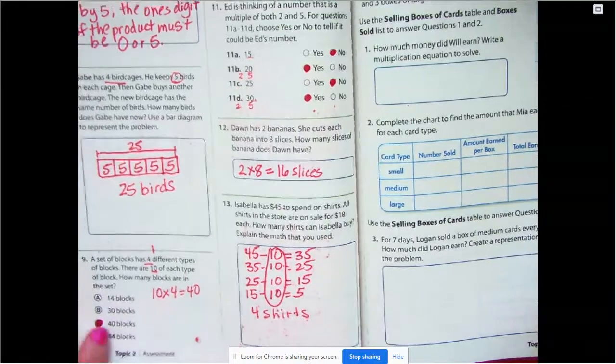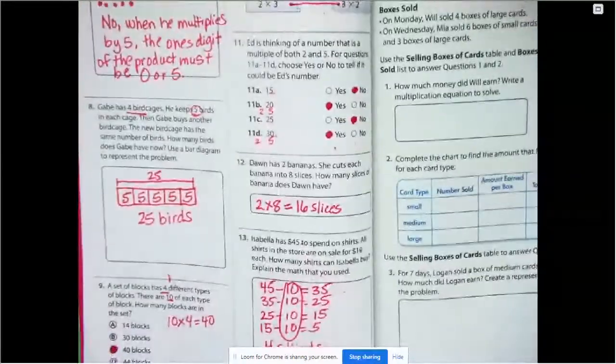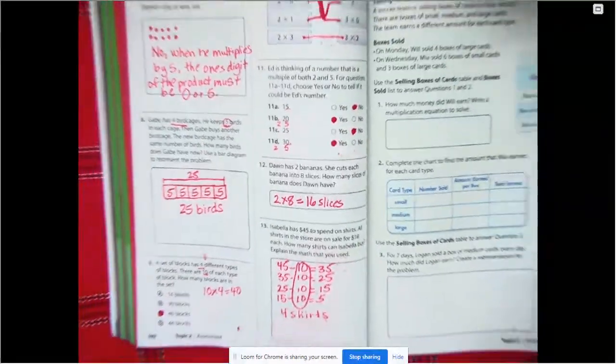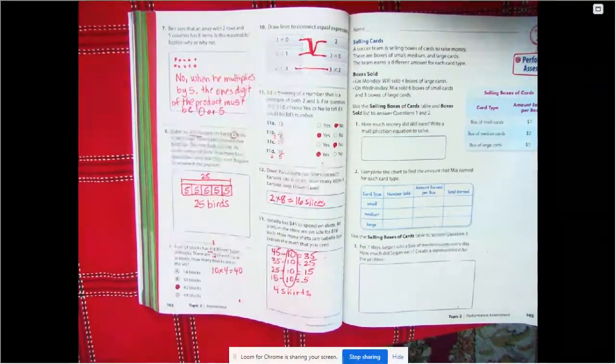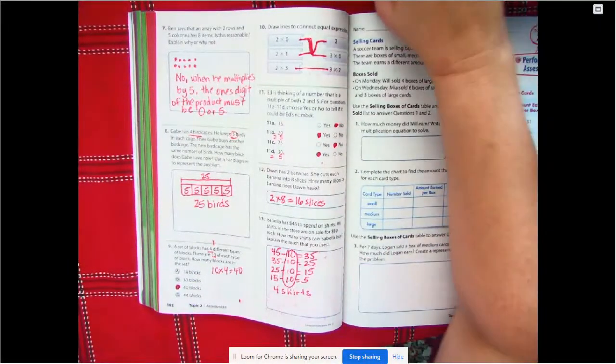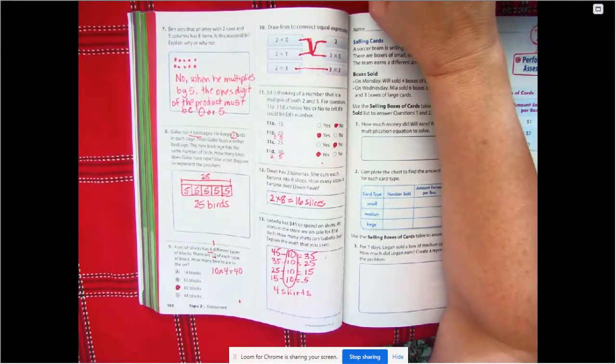All right, make sure you get all of this written down. Let me back this up just a little bit. All right, make sure you get all of this written down so that you have that in your book.